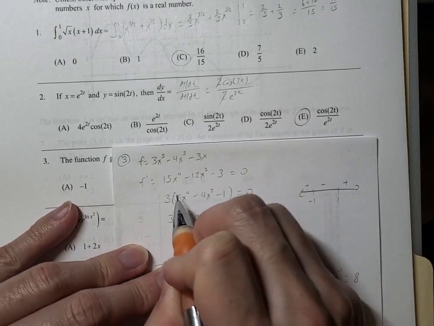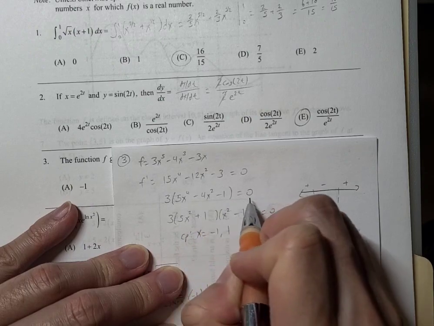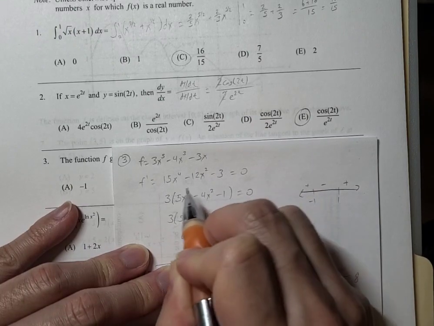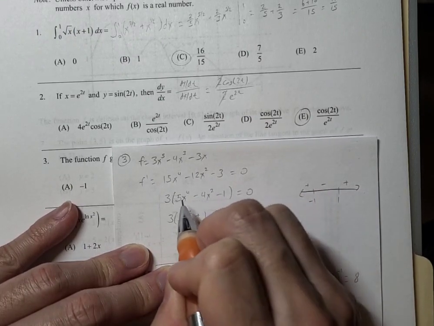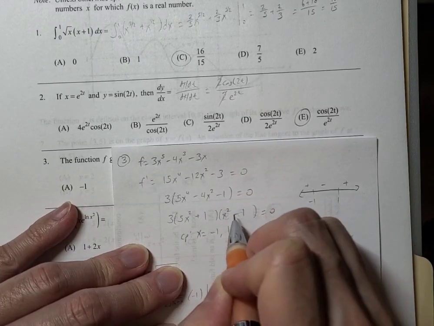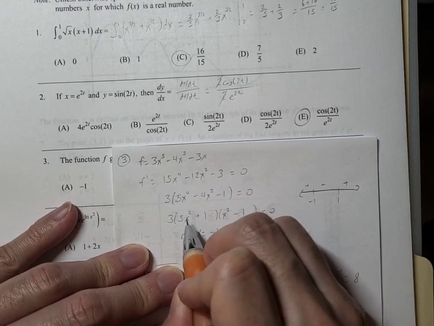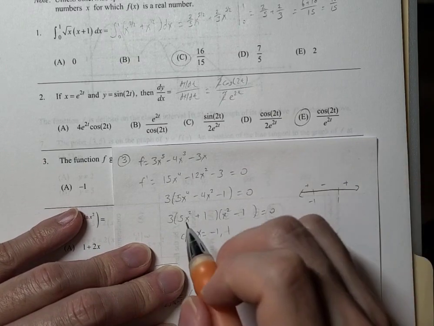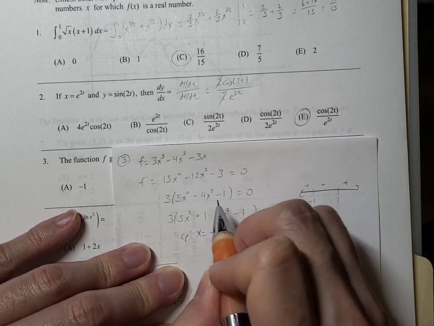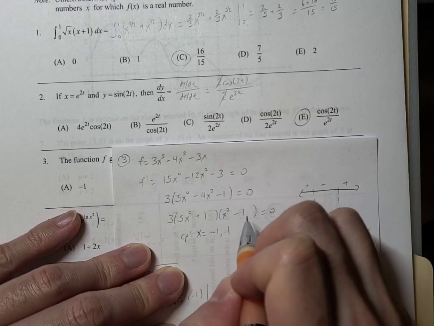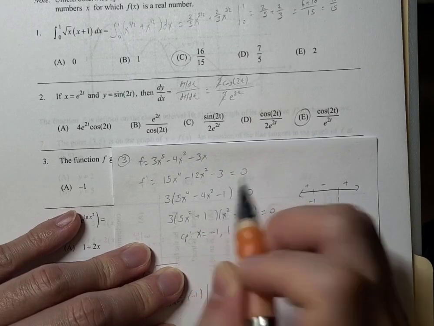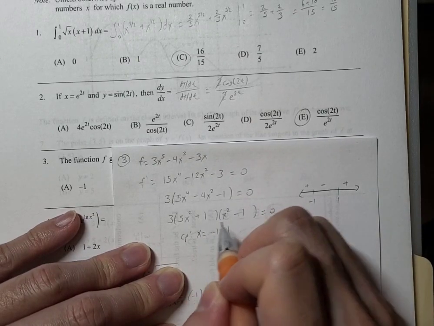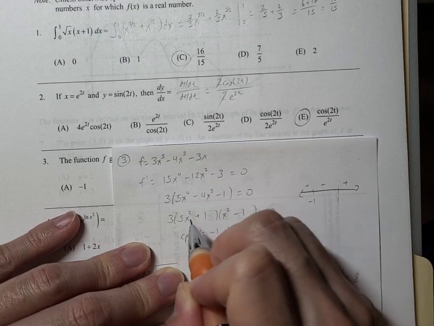So we can factor out the 3, which is what I first did here. And then here I can factor because, well, first of all, the terms with x have to be 5x squared and x squared. Those are the only factors, okay? And then the product of the outside terms has to be -1, so that's only plus 1 and minus 1. So the minus 1 would have to go here to get minus 5.